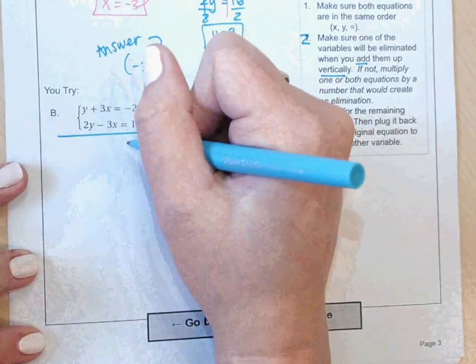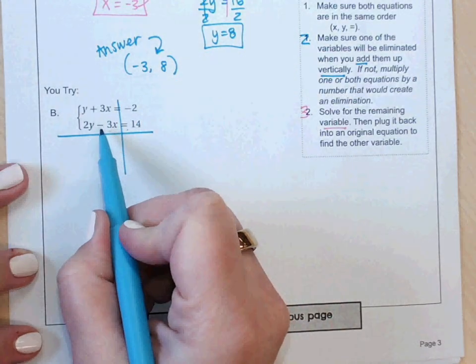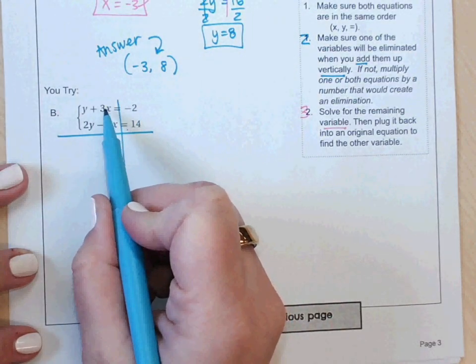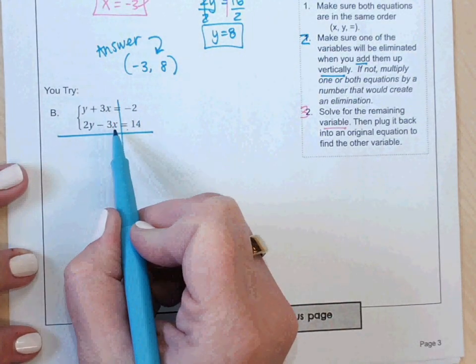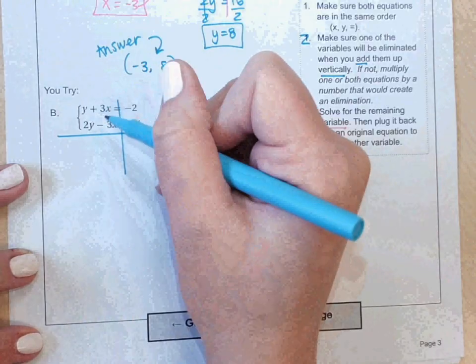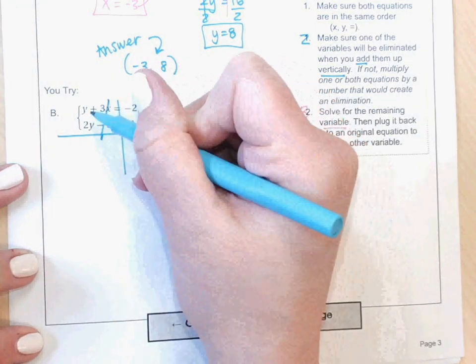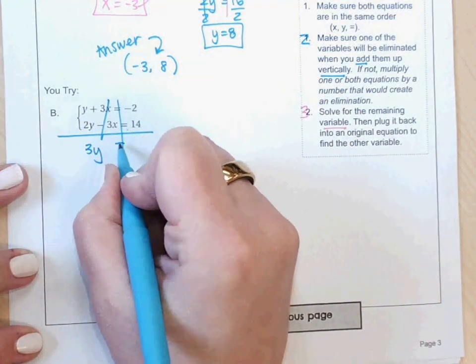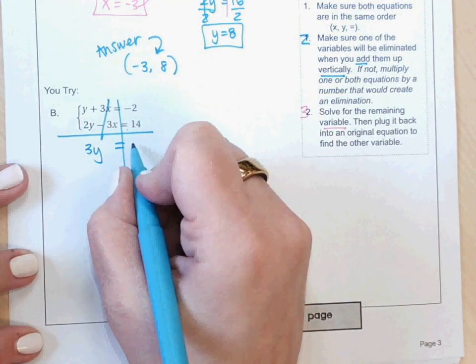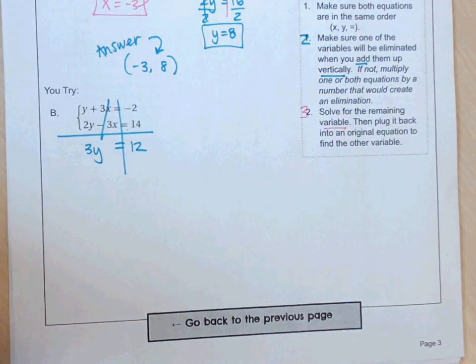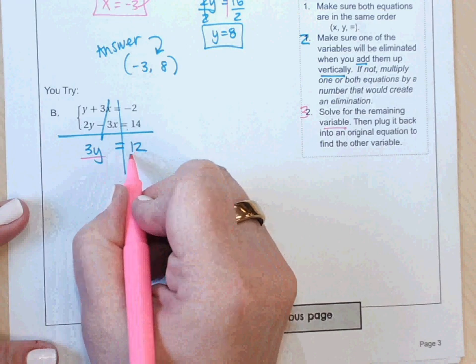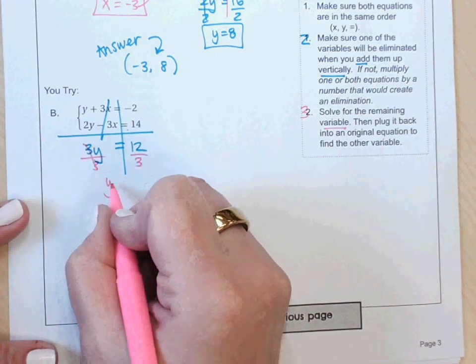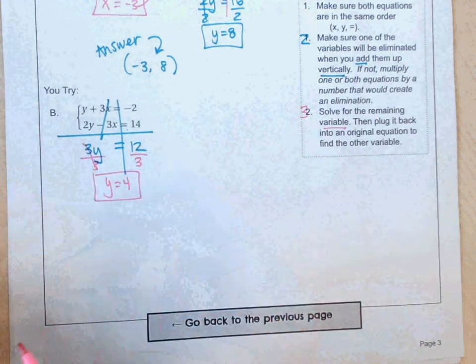Yes. Now, what I'll notice is that the positive 3x and negative 3x are going to make a 0. So these are going to be eliminated when I add them vertically. Y plus 2y is 3y. Negative 2 plus 14 is 12. Hit pause if you need to. Divide both sides by 3. Y is equal to 4.